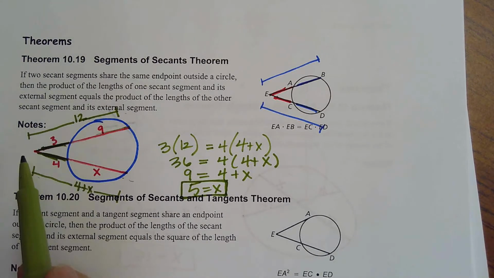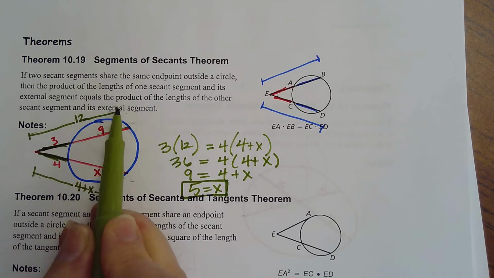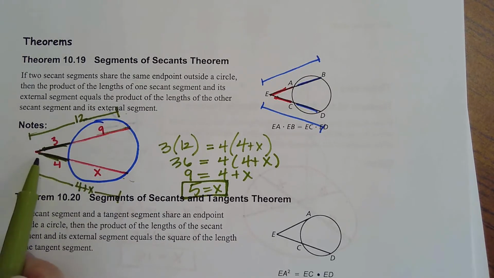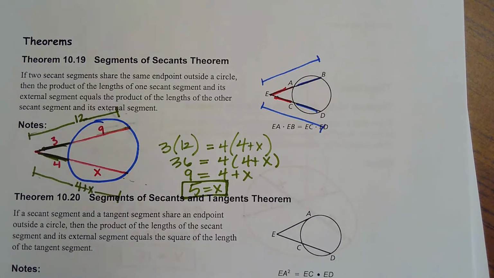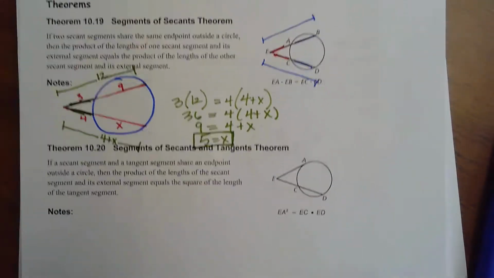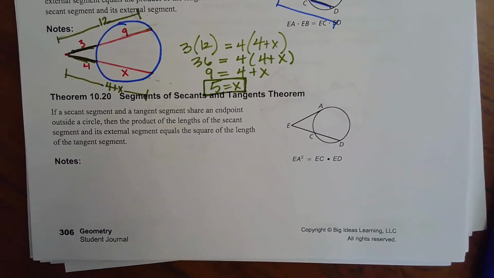So again, both of these segments intersect my circle in two spots. So this outside piece times the whole thing equals this outside piece times the whole thing. All right, let's look at the next theorem. And then we'll put a bunch of these together.